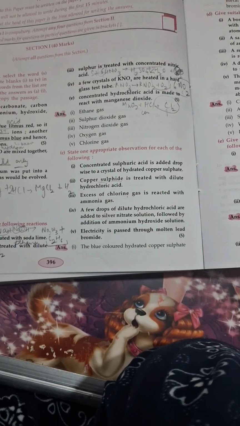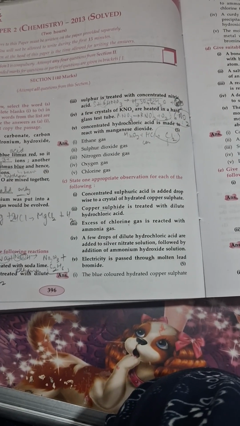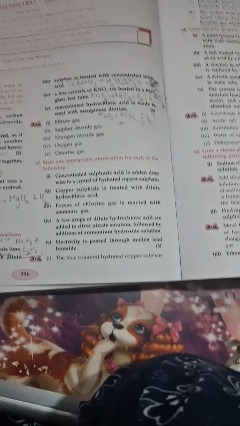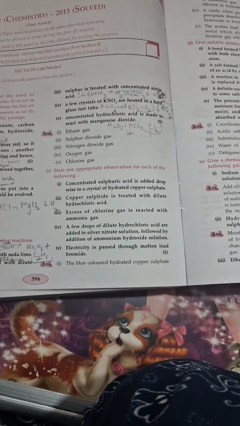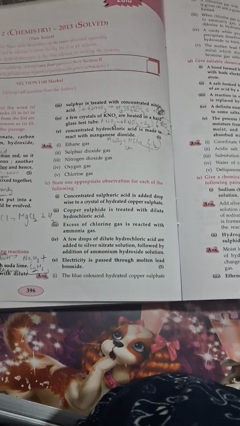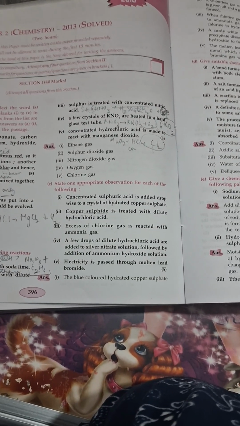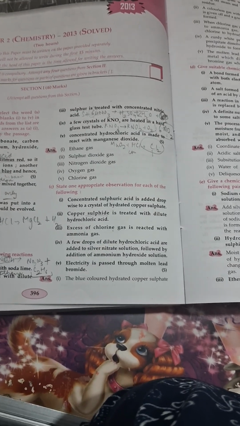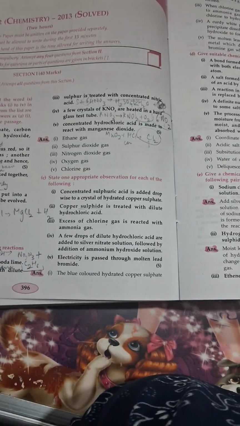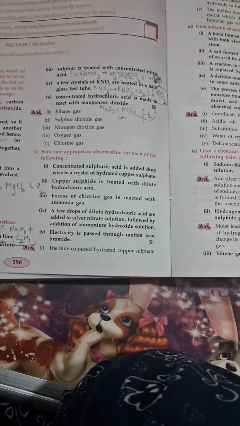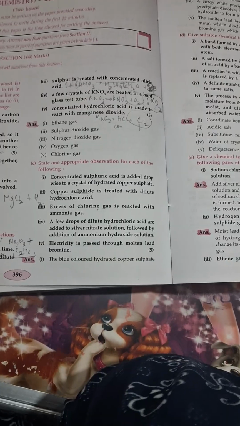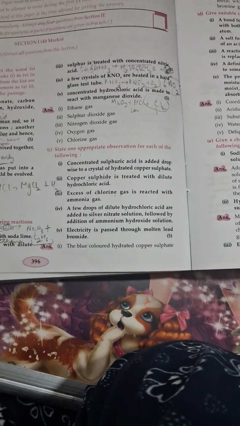Okay, let's move forward. A few drops of dilute HCl are added to silver nitrate, followed by the addition of ammonium hydroxide. This is the short question. What they're basically asking is, first add HCl to AgNO3, AgCl plus HNO3 will be formed. Once AgCl is formed, now if we add ammonium hydroxide to AgCl, it gets dissolved in excess to form diamine silver hydroxide. Okay, which is azure blue, deep blue solution.